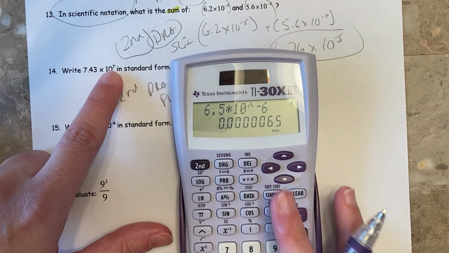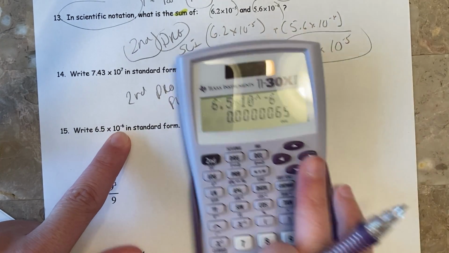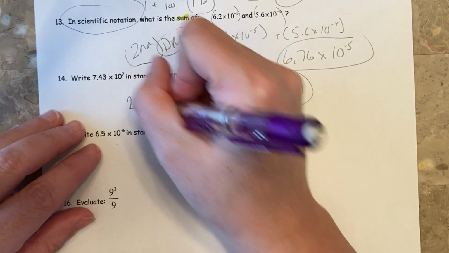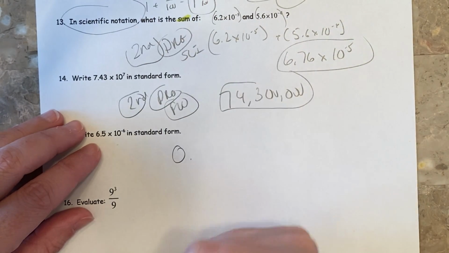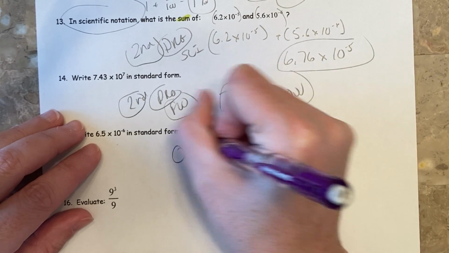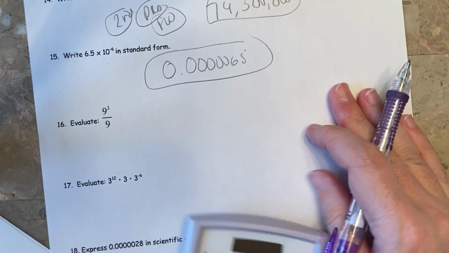Okay, another standard form, 6.5 times 10 to the negative 6. Again, notice positive exponent gets me really big number, negative exponent, really small number. Second DRG and flow. 1, 2, 3, 4, 5. Okay, so hopefully you got this number. Hopefully you guys are doing okay.